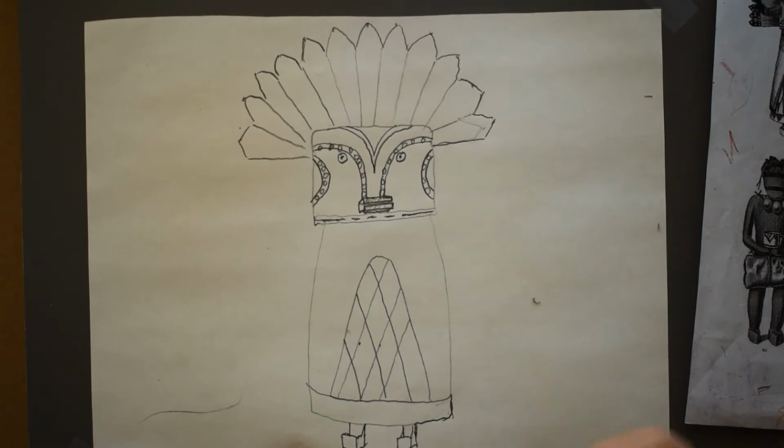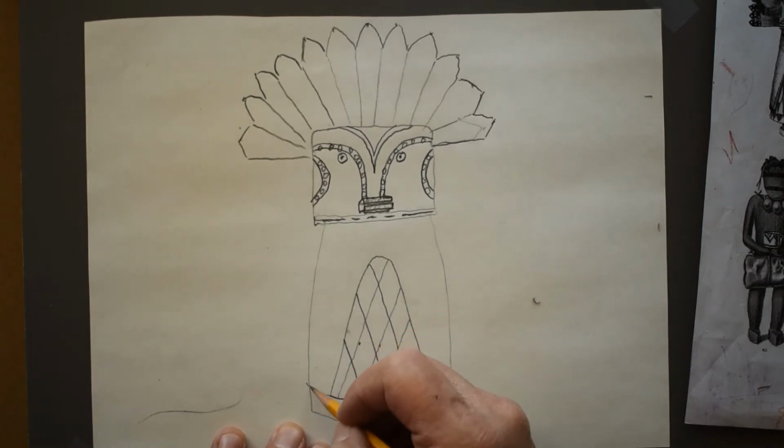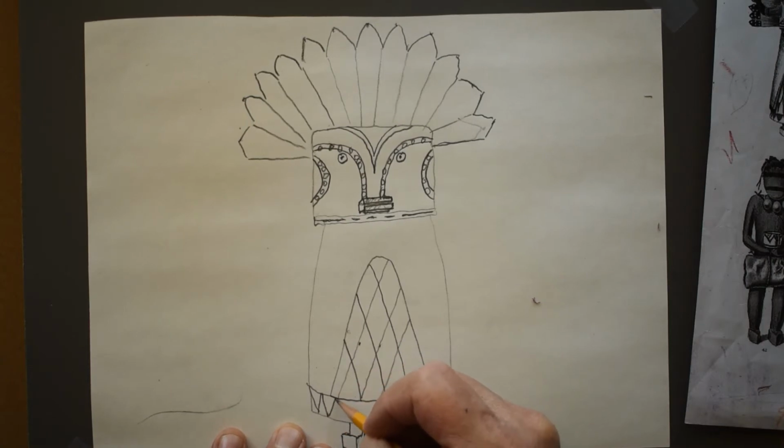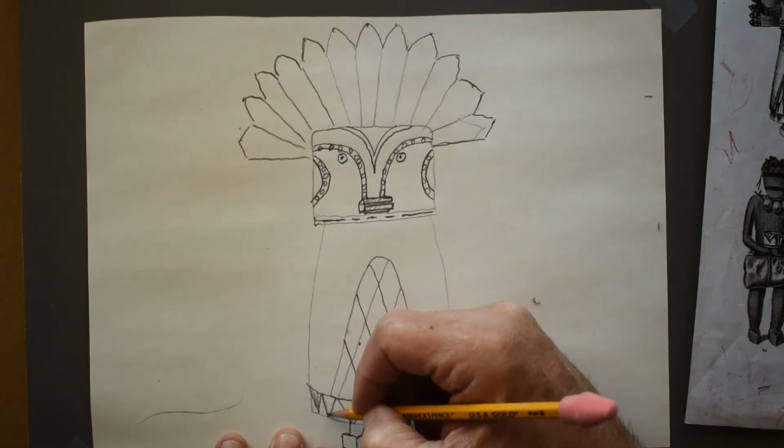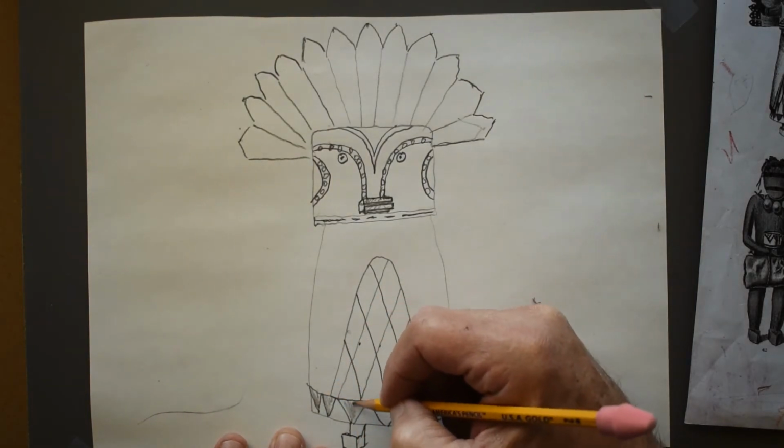In that space we have this, you guys. They're close together over here because it's further away from us. But as you come around the front, they're larger. See? And then you would color these a dark color. Any color you want, really.